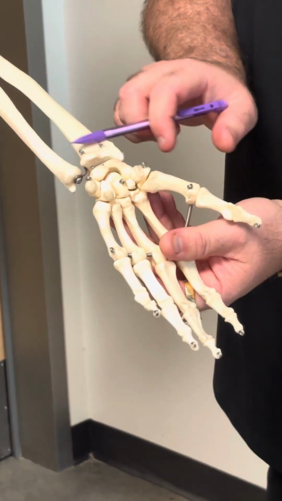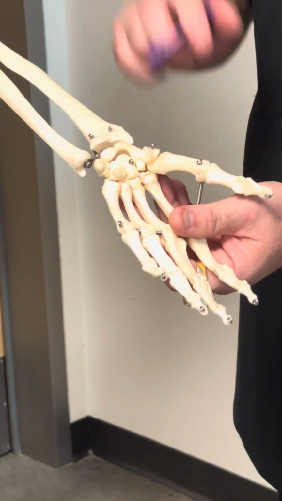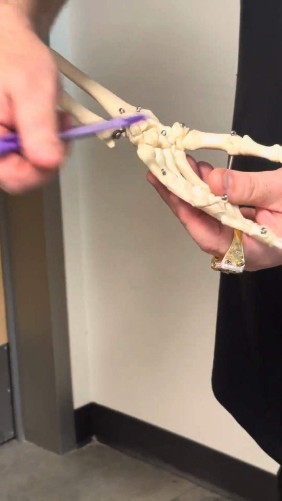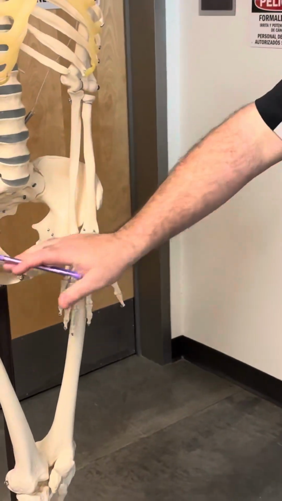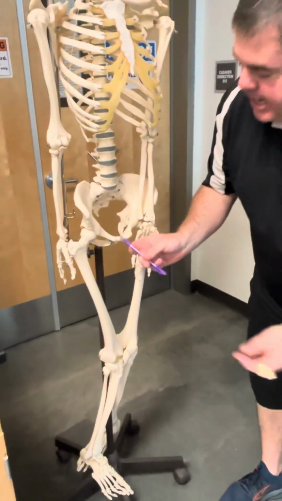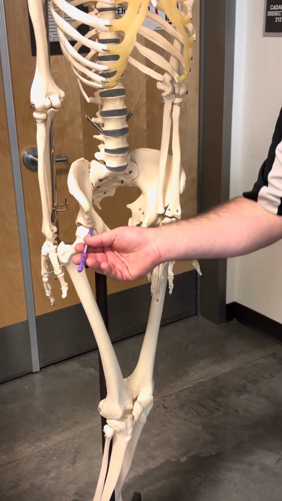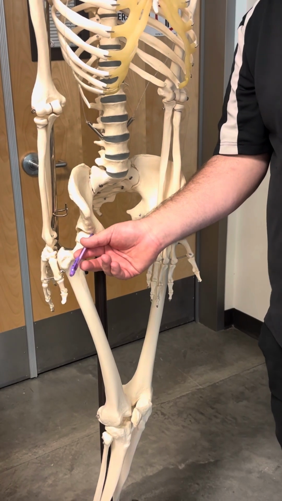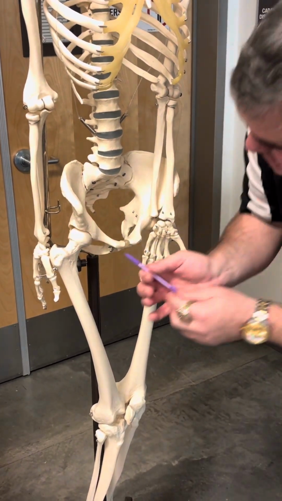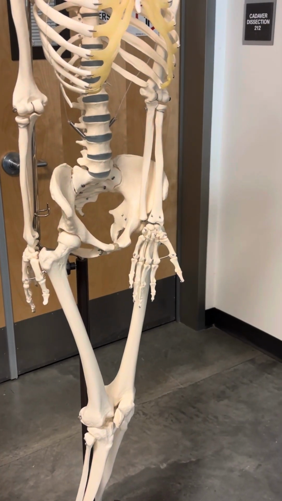What bone is this? If we just point to this, that's the radius because it's towards the thumb side. What bone is this? Towards the pinky, the actual ulna. Looking at the actual hip, this is your femoral head. What does it sit into? What do we call the depression in the pelvis? Starts with an A: acetabulum. Basically it's that depression inside the actual pelvis.